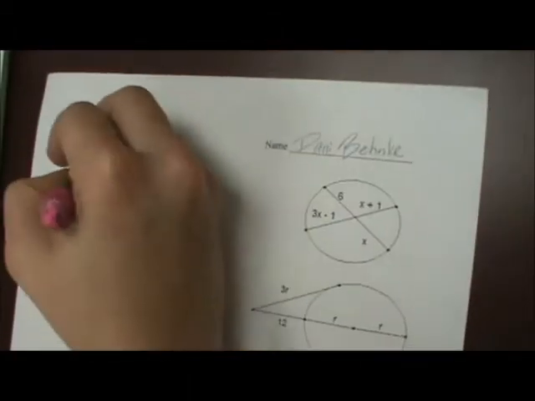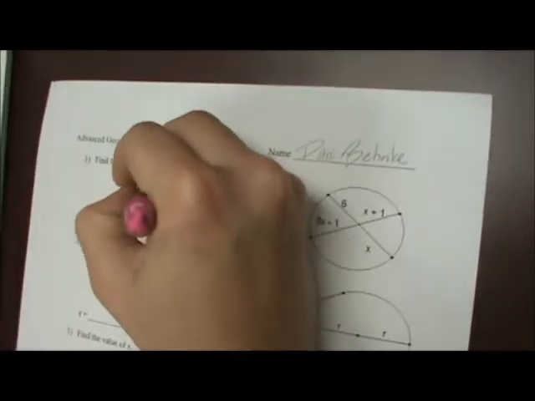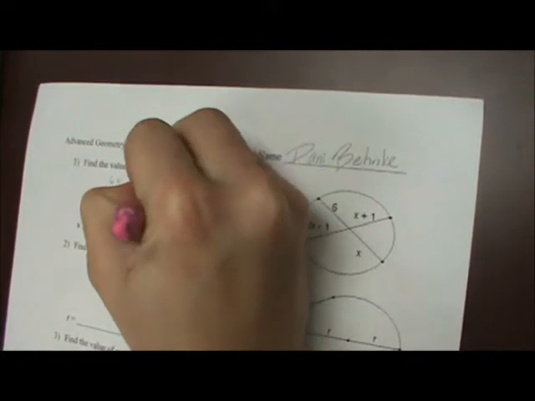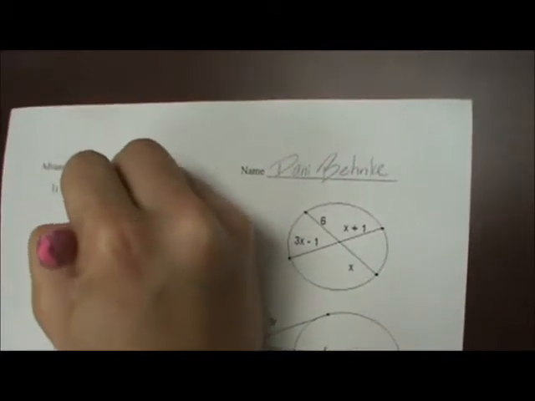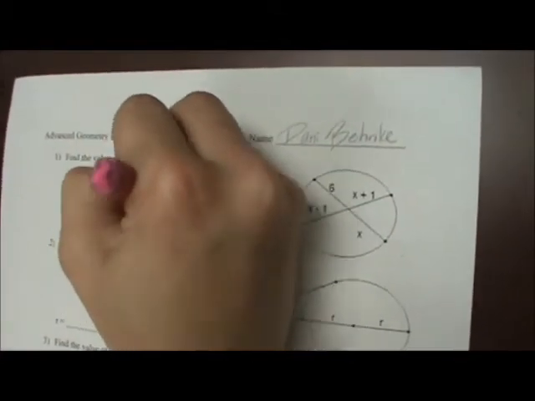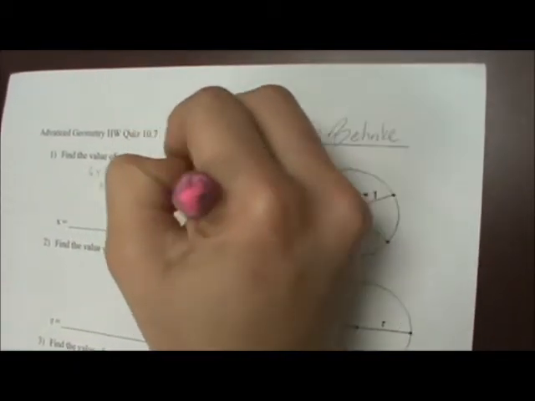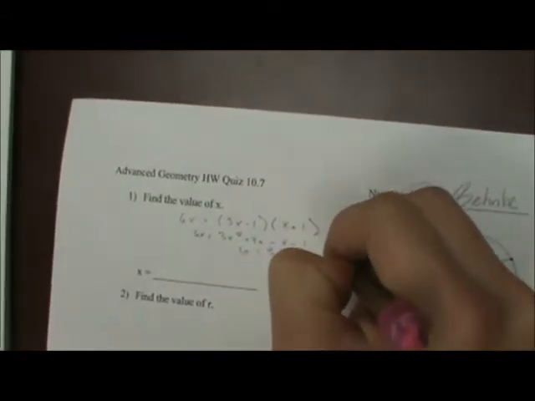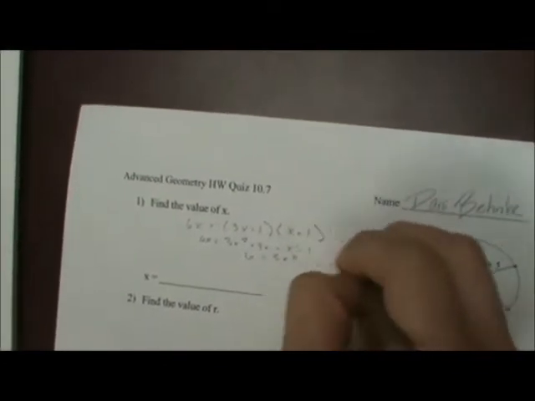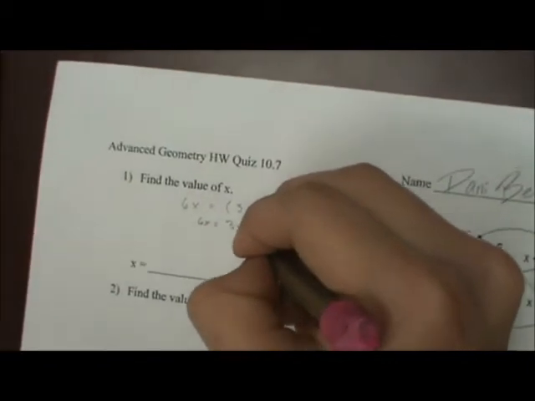Alright, for the first problem, we use one of the theorems. Take the two parts of the intersected line, so you're going to take 6 times x and 3x minus 1 times x plus 1. So 6x is going to equal, after you FOIL the 3x minus 1 and the x plus 1, 3x squared plus 3x minus x minus 1. That simplifies down to 3x squared plus 2x minus 1, and that's going to equal 6x. Then subtract the 6x over to get 3x squared minus 4x minus 1 equals 0.